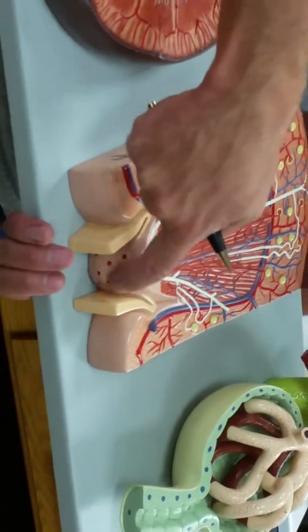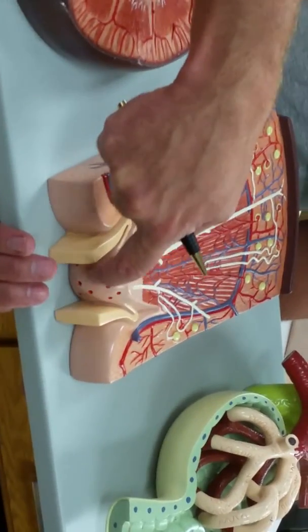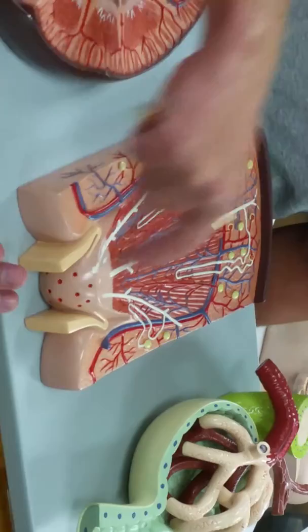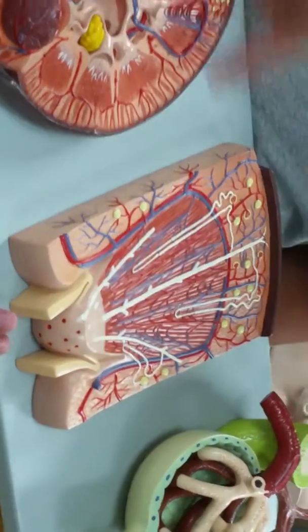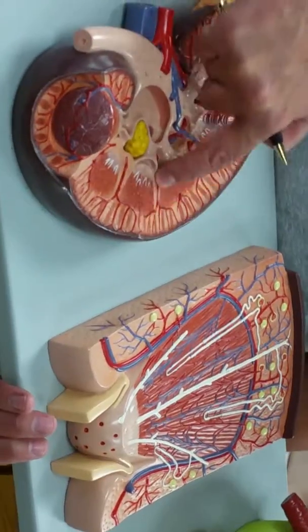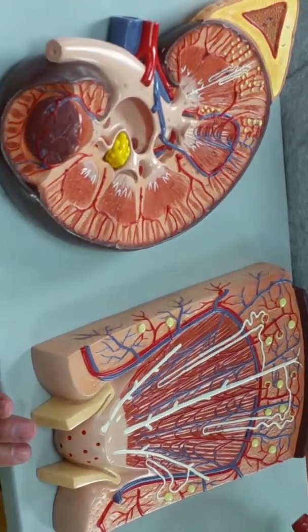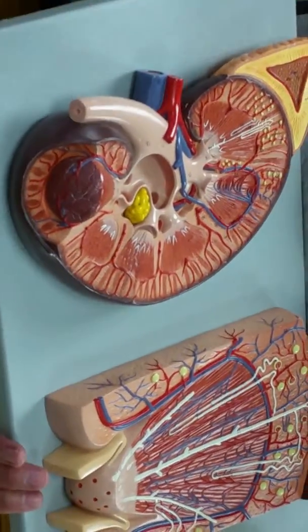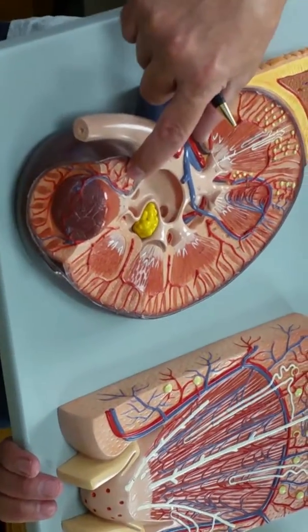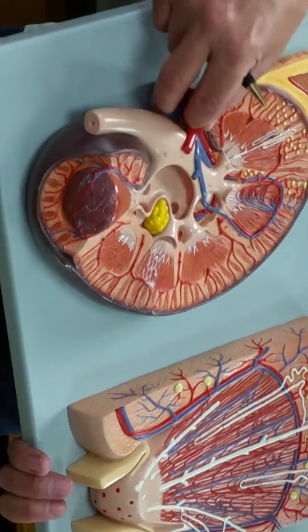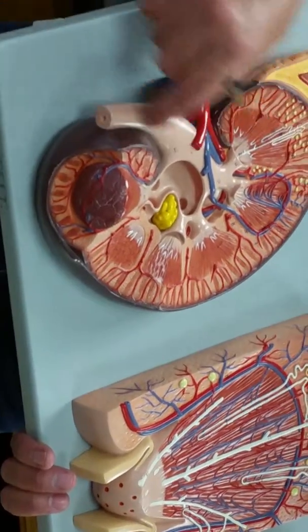So here's more pyramid. These are going to be your papillae, the orifice to it. Renal column, that's the part that dips down in between these pyramids. The hilus or hilum, that's that depression, the dent on the kidney, gives it its shape. So vessels will enter and exit, and your ureter is going to exit there.